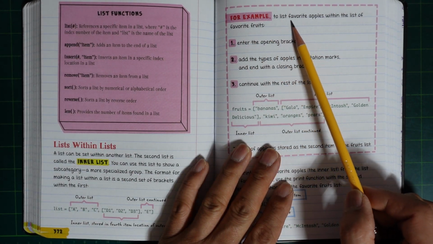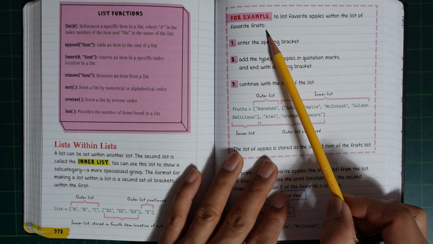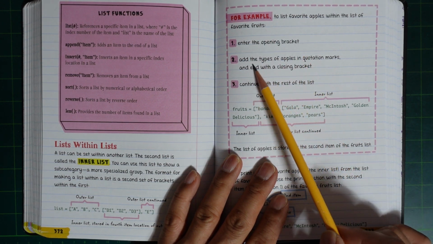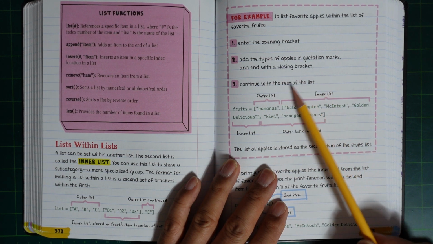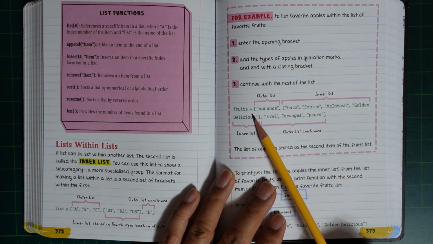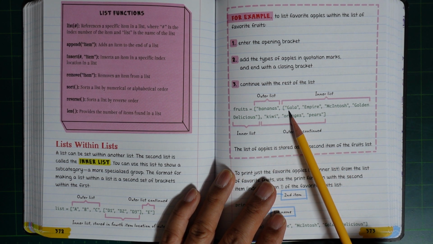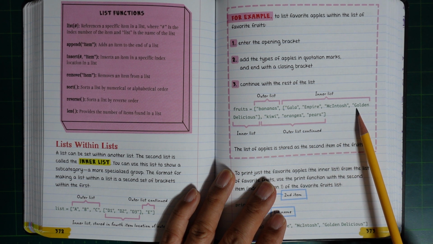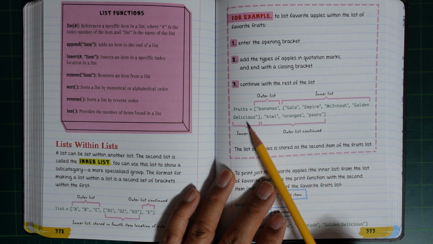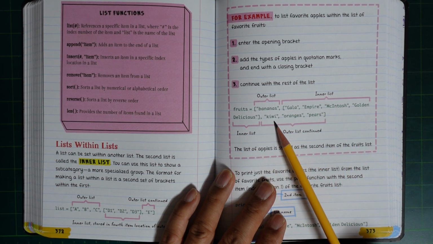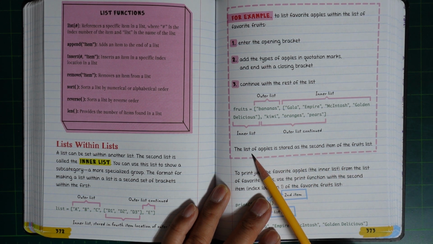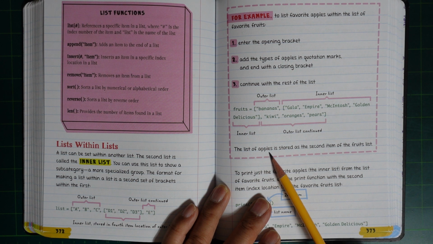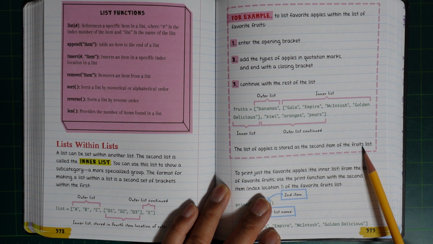For example, to make a list of favorite apples inside the favorite fruit list, enter the opening bracket, add the types of apples in quotation marks, and end with a closing bracket. Continue with the rest of the list. Fruits = bananas, the list Gala, Empire, Macintosh, Golden Delicious, then kiwi, orange, pear. The list of apples is stored as the second item of the fruit list.